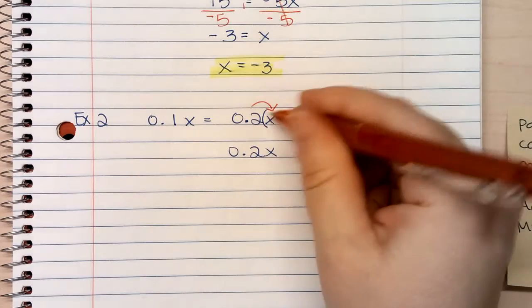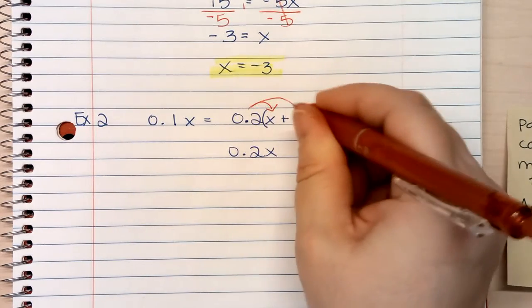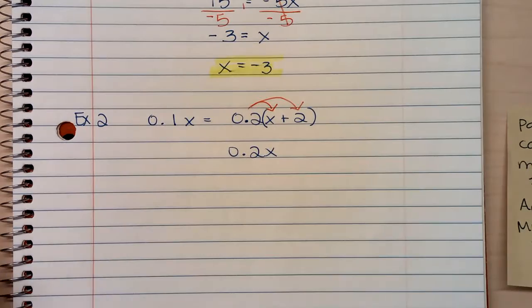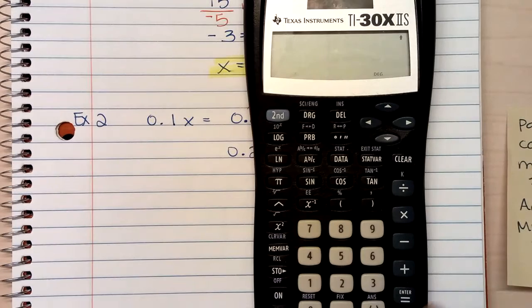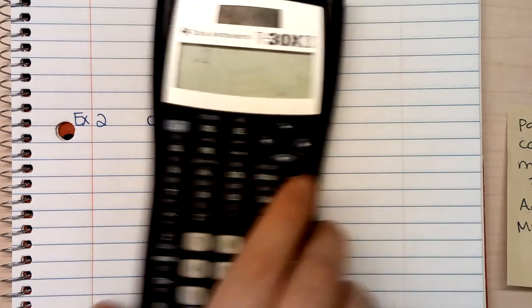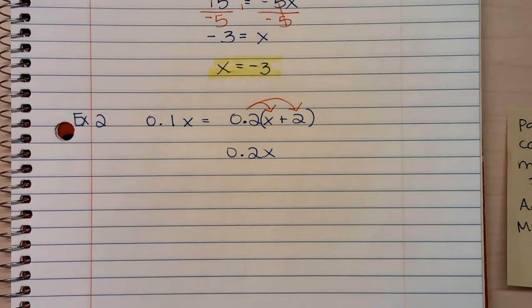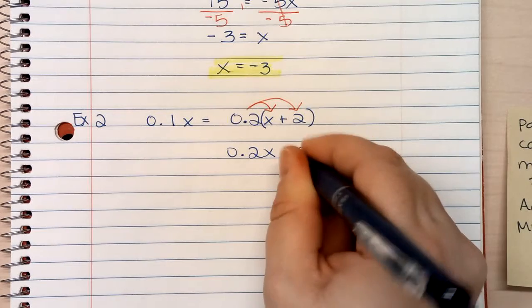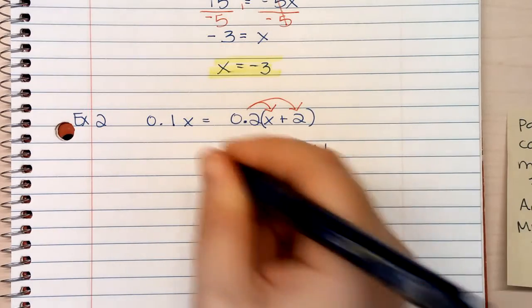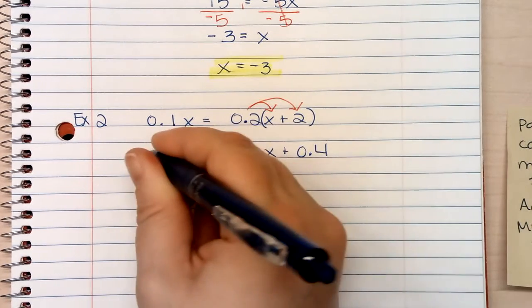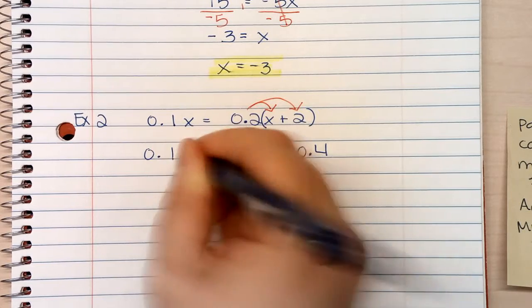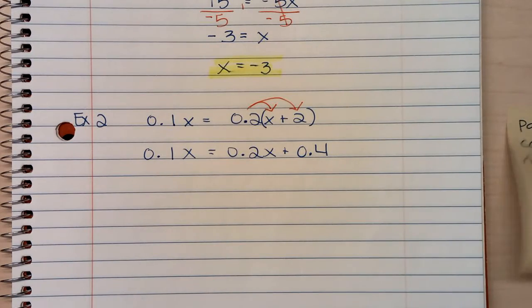And then 0.2 times 2, I will put that in my calculator. 0.4 plus 0.4. I'm going to bring down on this side what I have left over here. All right, I took care of parentheses.